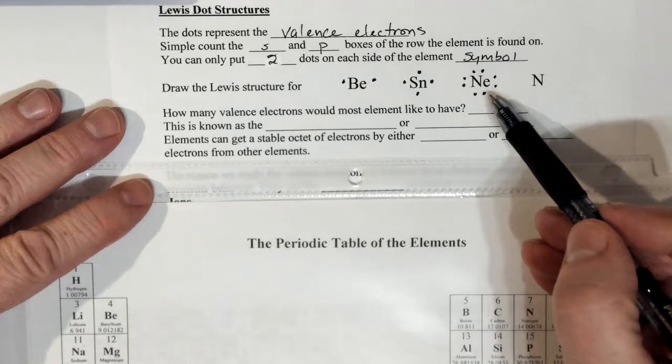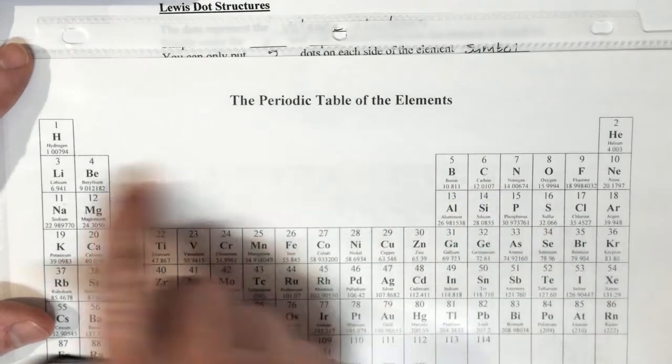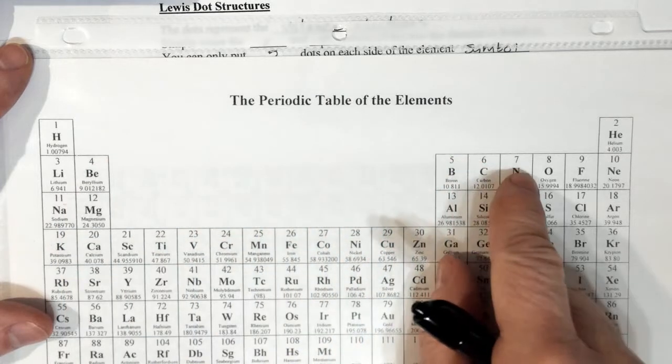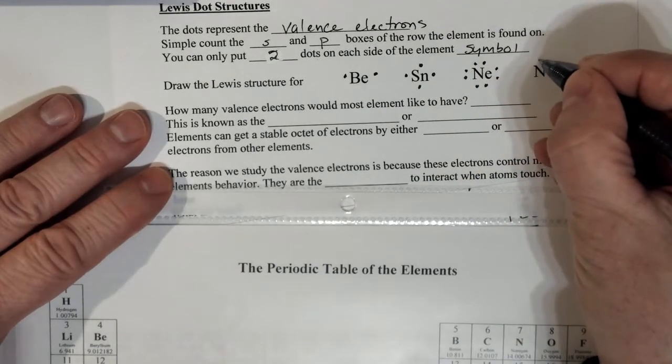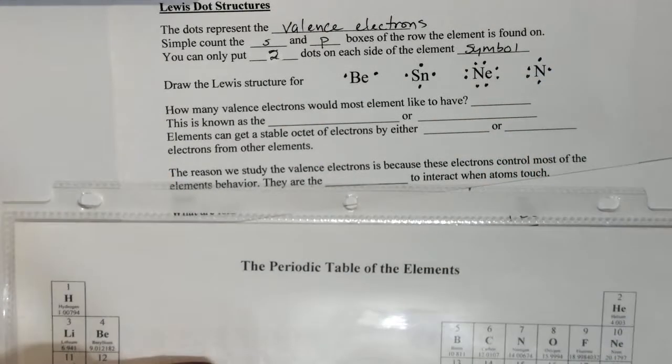And a noble gas will have as most as 8. So nitrogen is right here. So it would have 1, 2, 3, 4, 5. And that's pretty easy to read.